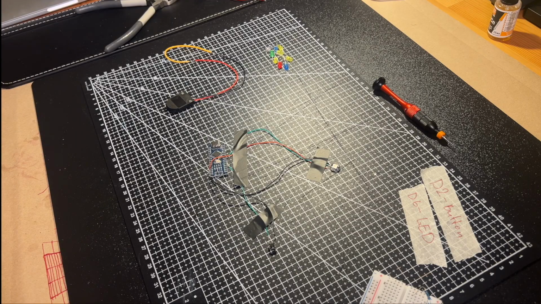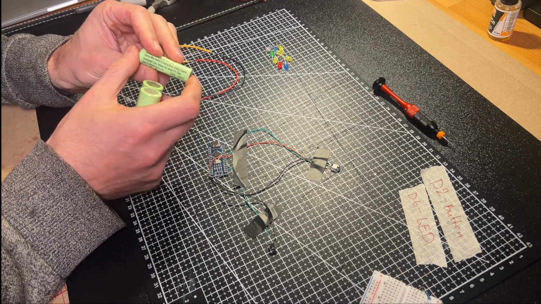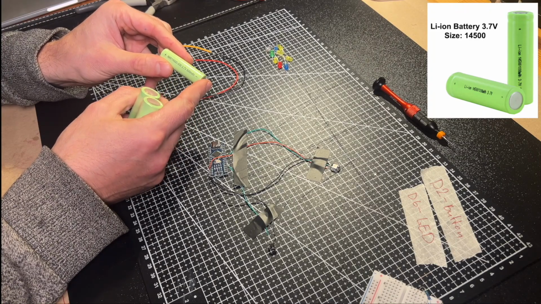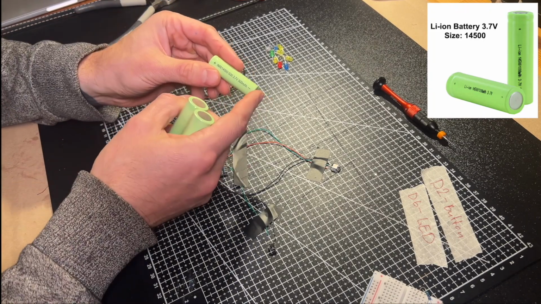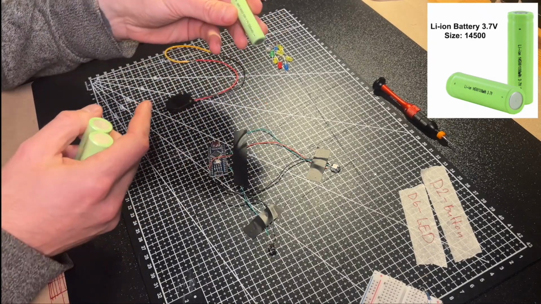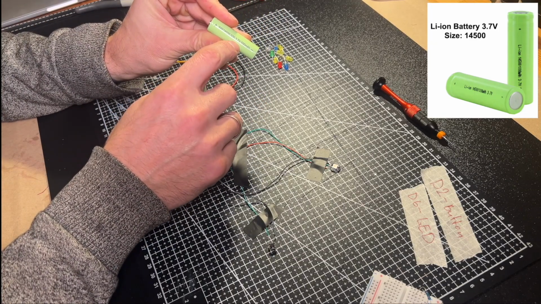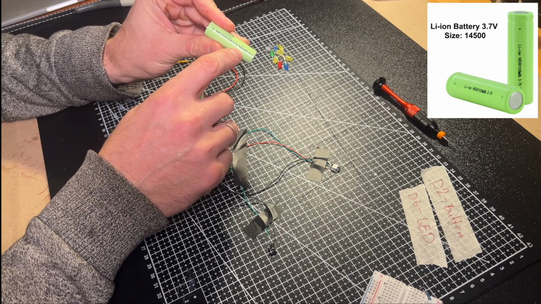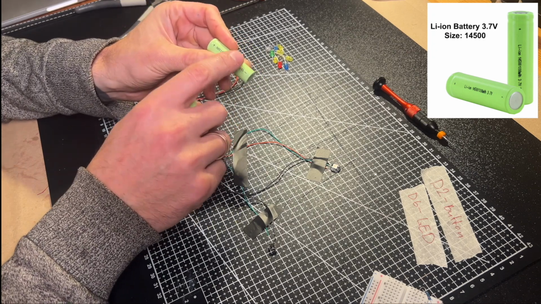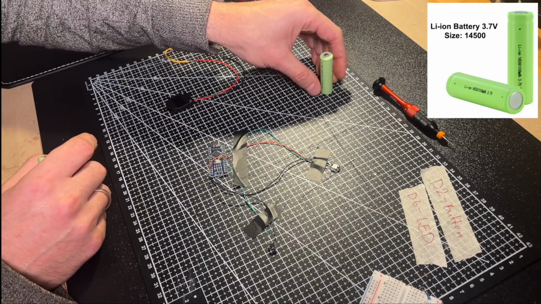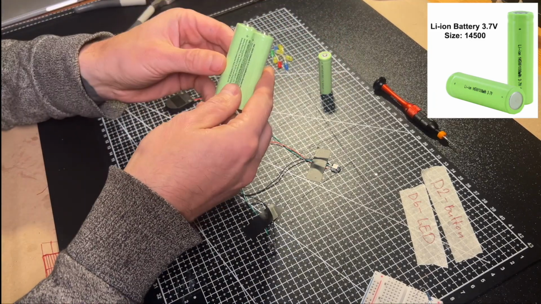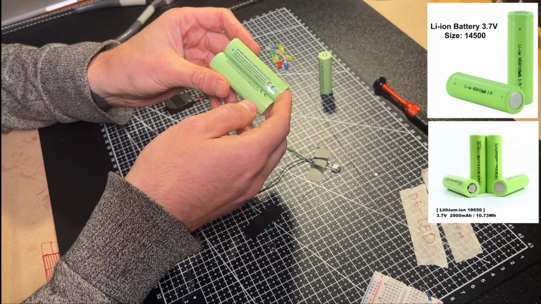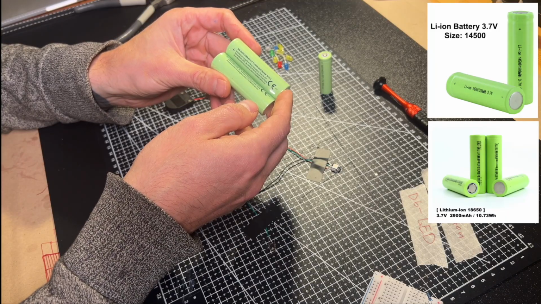Then the two main types of batteries I'm using: that would be the 14015 type of battery. That looks like an AA type of battery, but see that it's 3.7 volts and 500 milliampere hours. And this is a pretty nice size. And then another type, that would be this 18650.